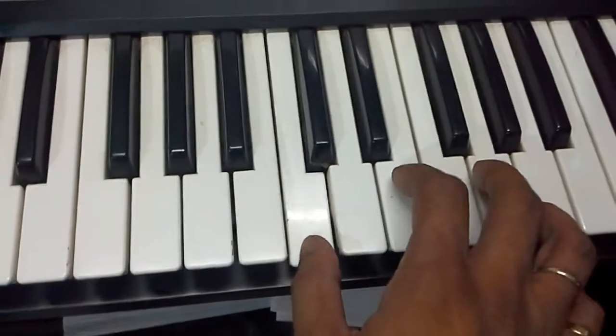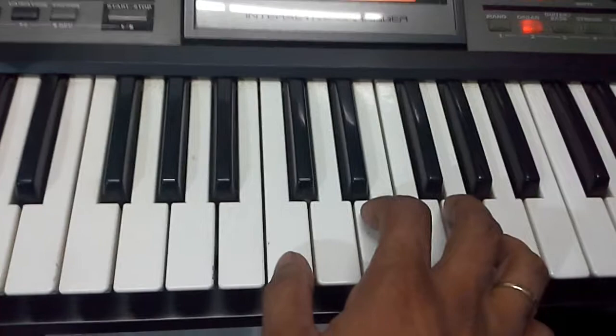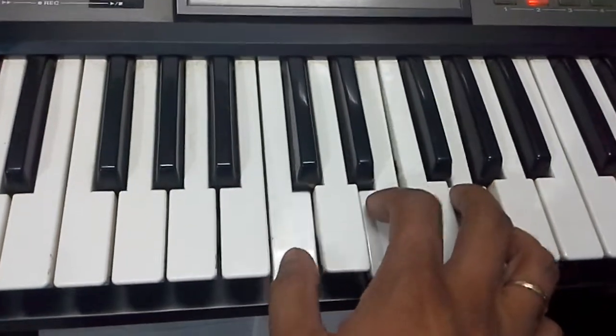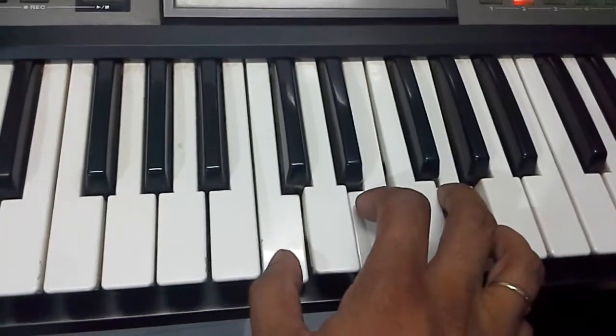So I have C here, E here and G here. If we hold them together, we get a C major chord. That's the root chord and the most stable chord.